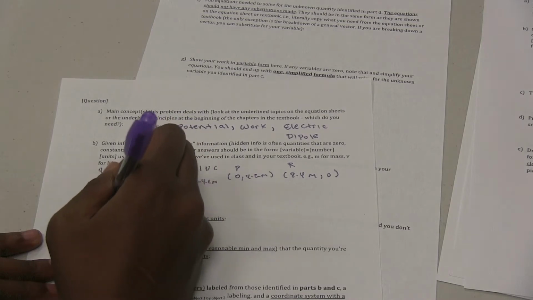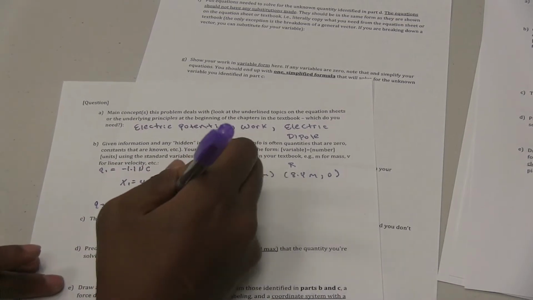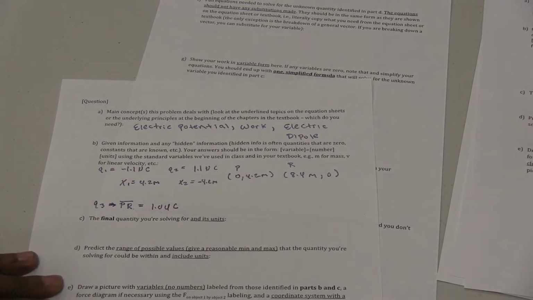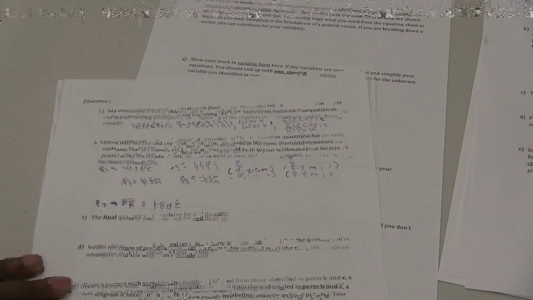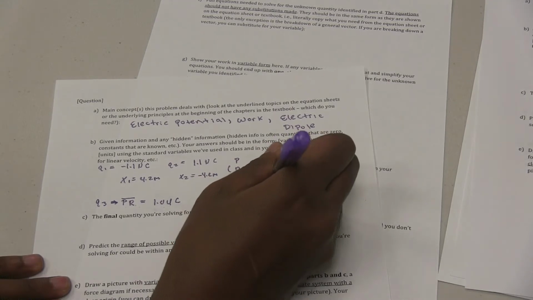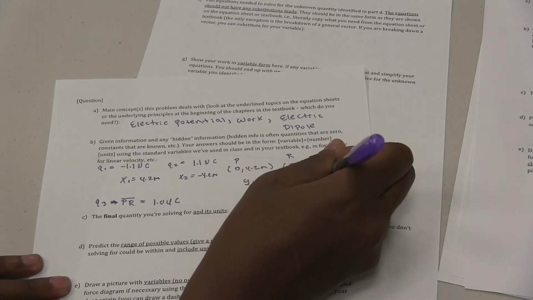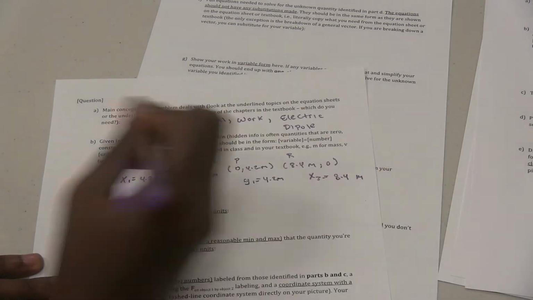Q3 is moving from P to R, and it's equal to 1.0 microcoulombs. We could label P with y1 equals 4.2 because it has a y coordinate, and we could label R as x3 equals 8.4 meters.